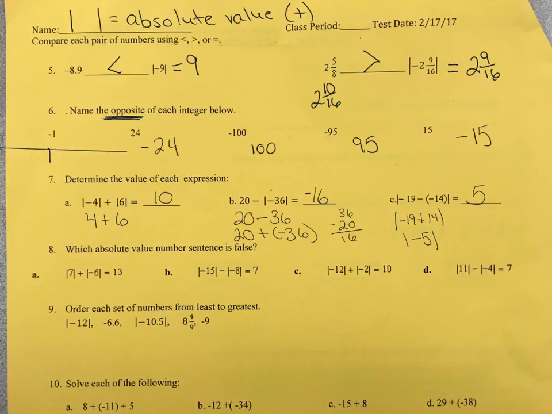So which absolute value number sentence is false? So the absolute value of 7 is 7. The absolute value of negative 6 is 6. So this one's right, so it's not A. So the absolute value of negative 15 is positive 15, minus the absolute value of negative 8, which is 8, which does give us 7.